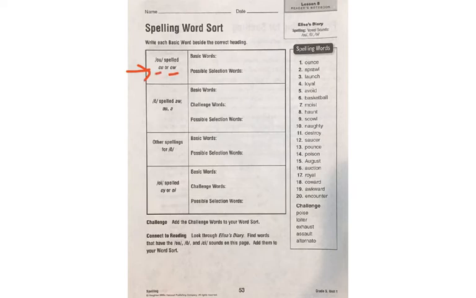An example of O-U would be O-U-N-C-E, ounce, ow, ounce, O-U-N-C-E. An example of ow spelled O-W would be the word scowl, S-C-O-W-L, scowl.